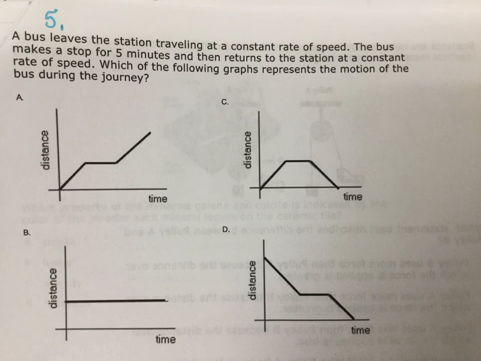Number 5, a bus leaves the station traveling at a constant rate of speed. The bus makes a stop for 5 minutes and then returns to the station at a constant rate of speed. Which of the following graphs represents the motion of the bus during the journey? And you'll notice the graphs have the left axis as the distance and then the bottom axis as the time. So again, which of the following graphs represents the motion of the bus during the journey?